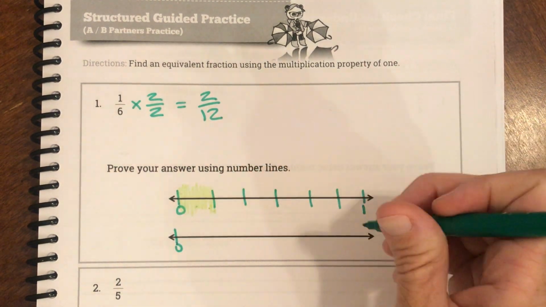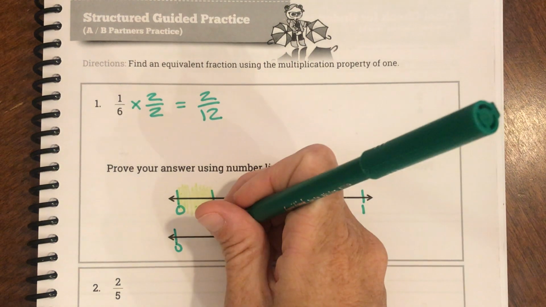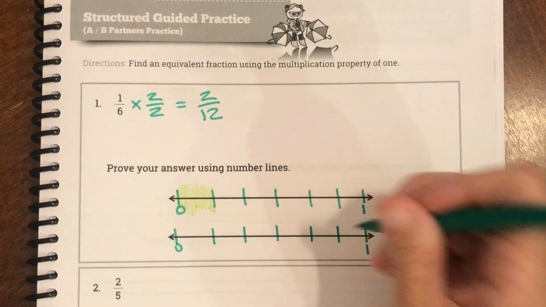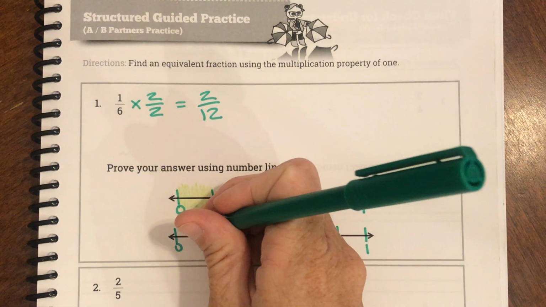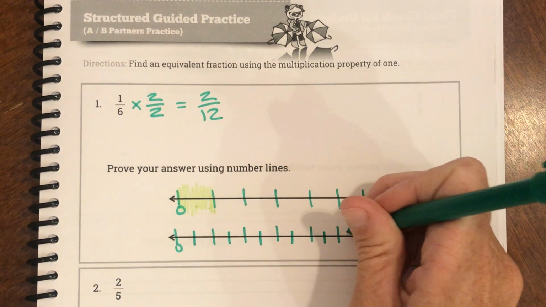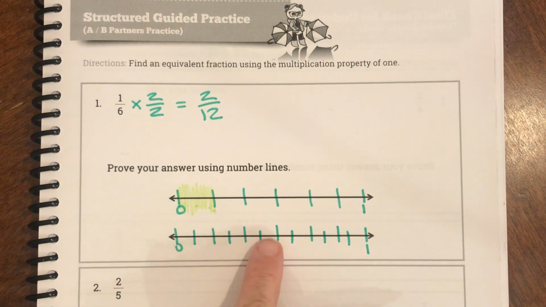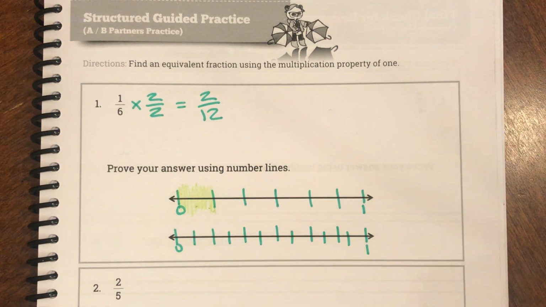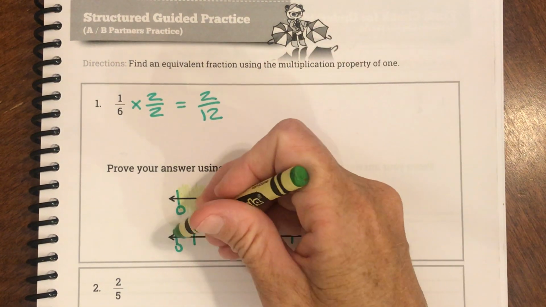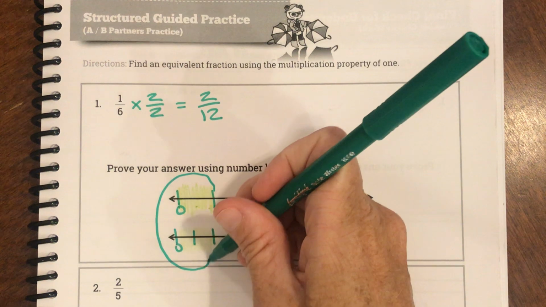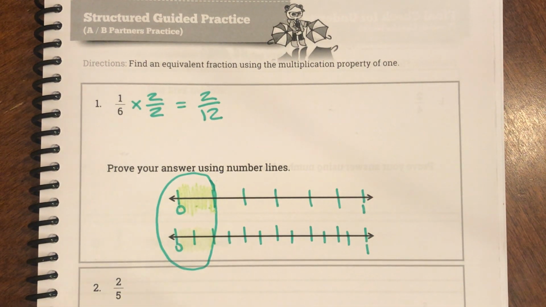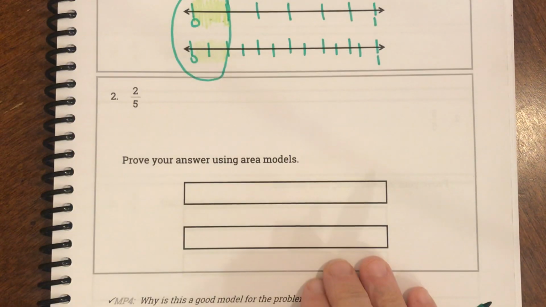Now on this one, if we were also to divide it into 6, I just used my same lines, but I want to cut it into 12ths now. That means I would have to partition each one again. So I have 1, 2, 3, 4, 5, 6, 7, 8, 9, 10, 11, 12 parts. And if I look at what 2 of the 12 parts look like, it looks like the same amount as 1/6. So those are what we'd call equivalent fractions. They're worth the same amount. Okay, let's try another one.